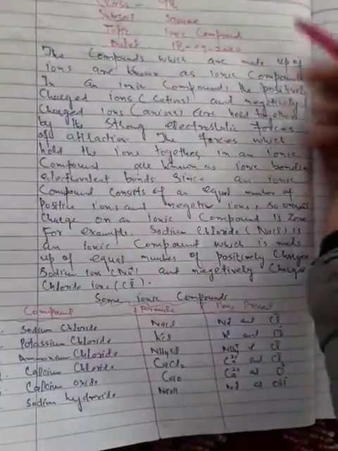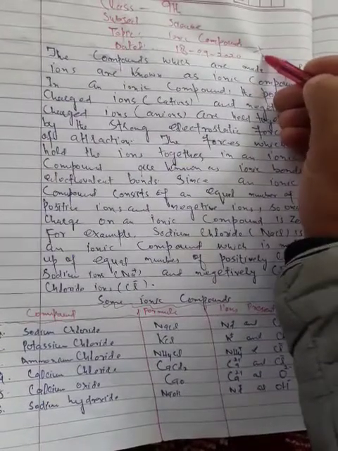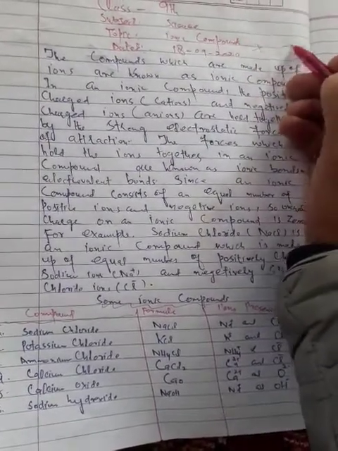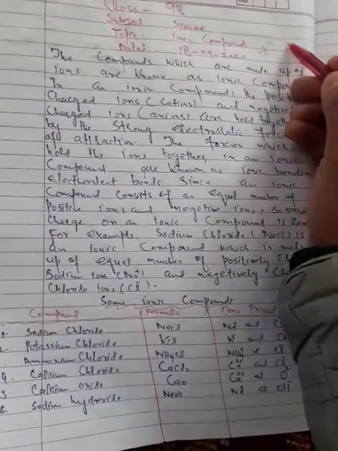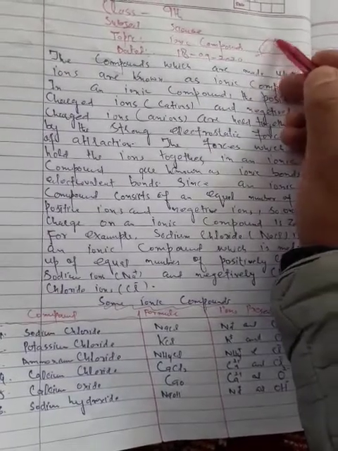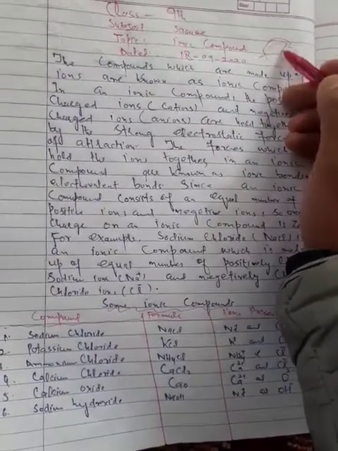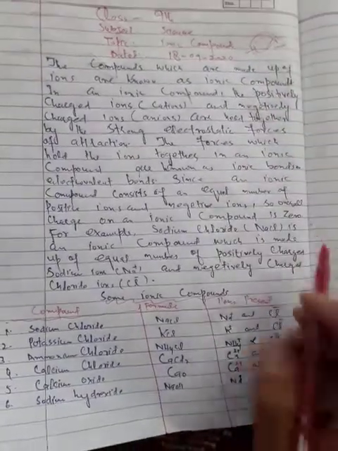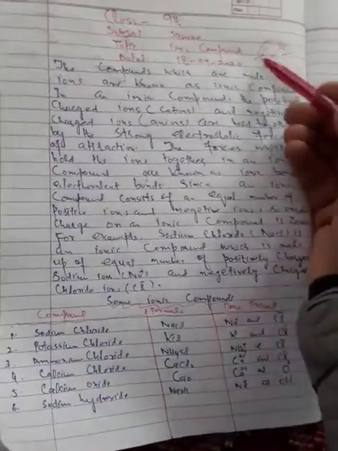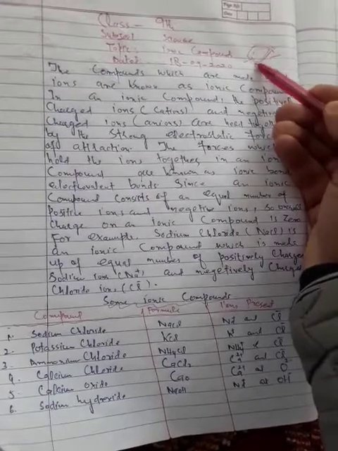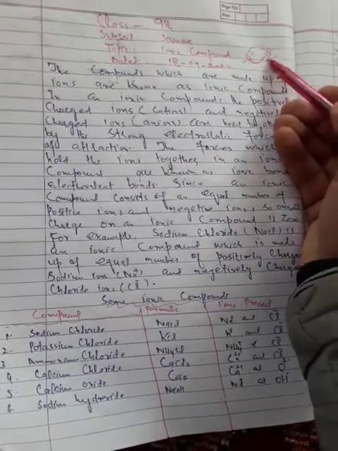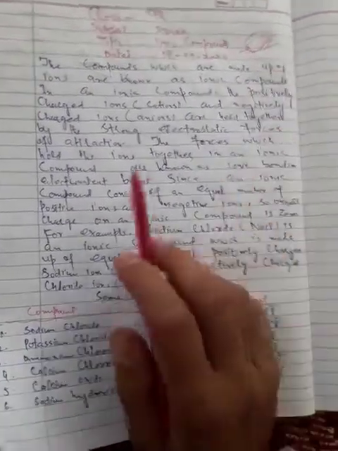Here charges are involved, a positive cationic charge and a negative charge. Due to opposite charges, a force develops between the ions, and that is called the electrostatic force of attraction.